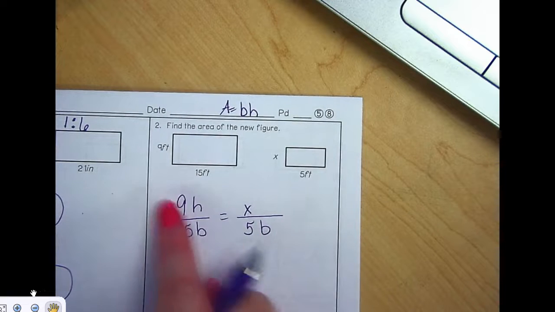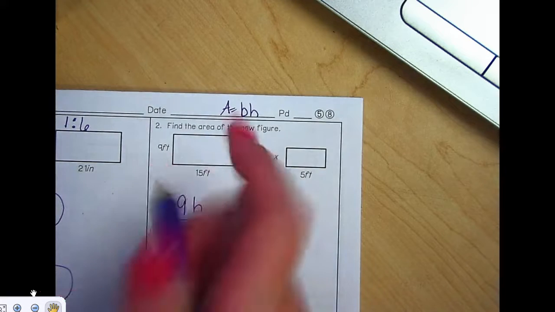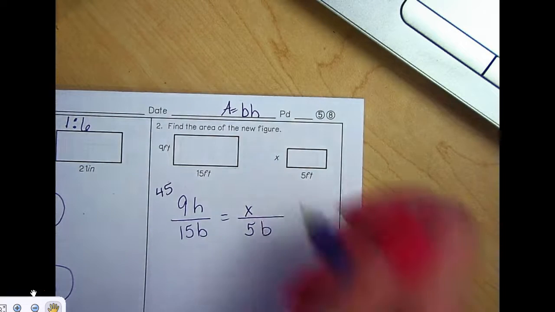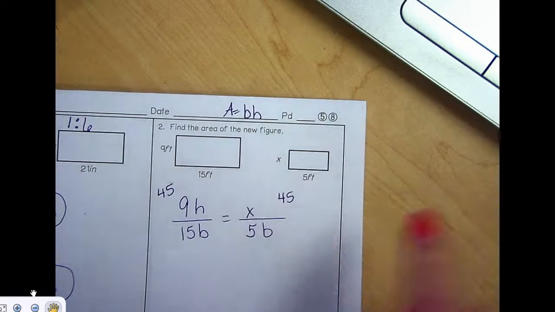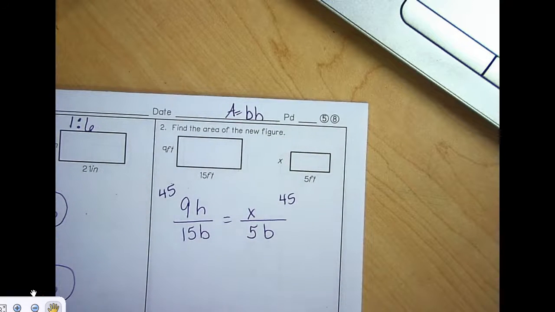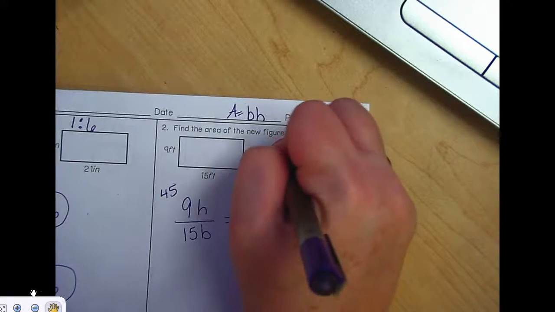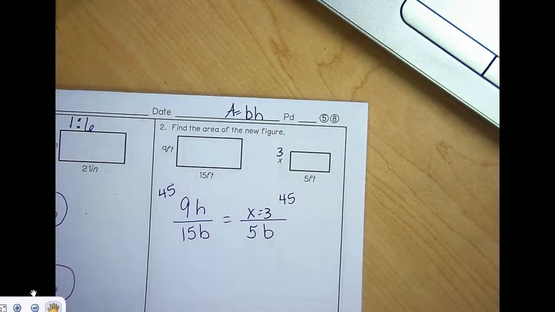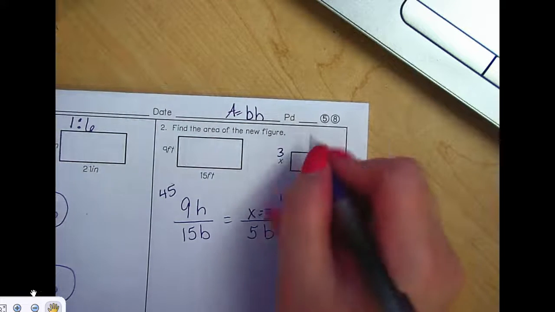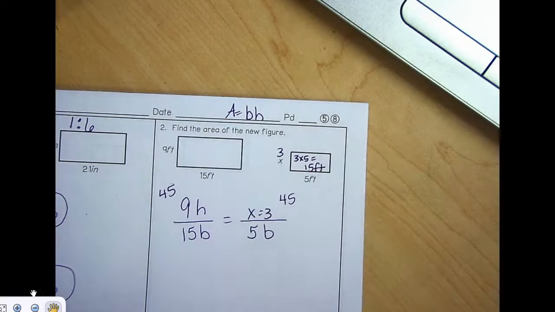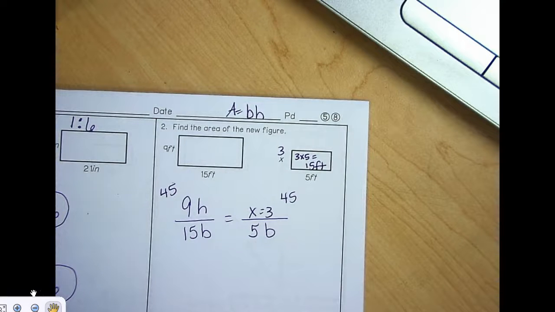So you can cross multiply. 5 times 9 is 45. And 15 times what is 45? Or you can say 45 divided by 15. What would you get? 3. So x equals 3. So now what's the area of the new figure? 3 times 5 equals 15 feet. All right, questions on that one? Pretty straightforward. Yes. Okay.